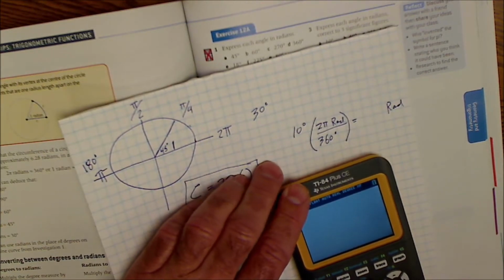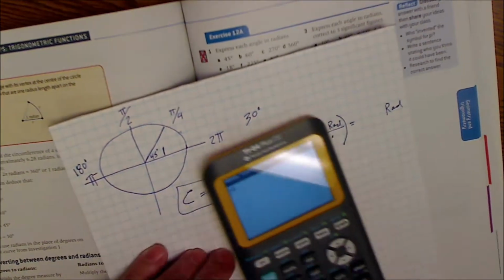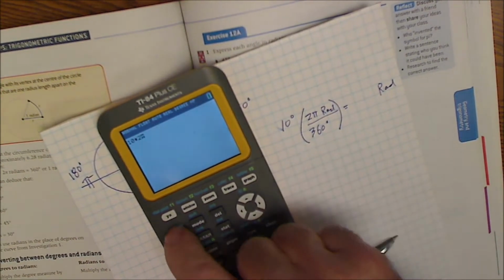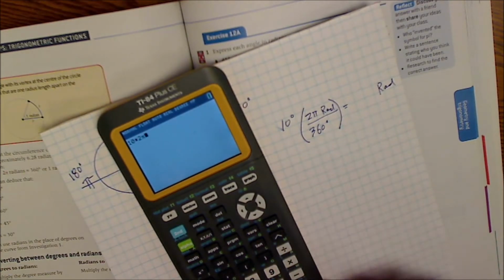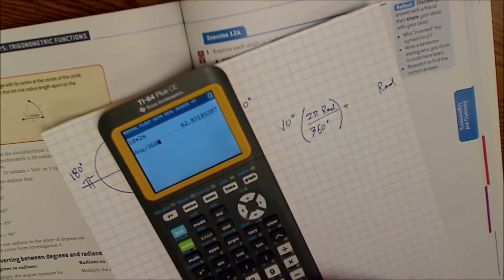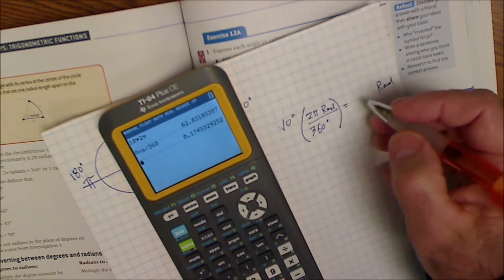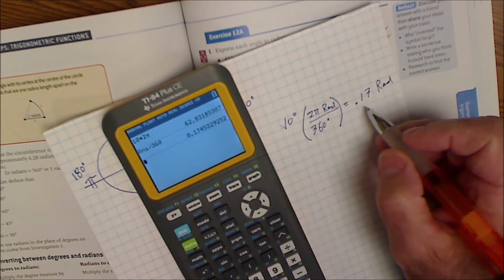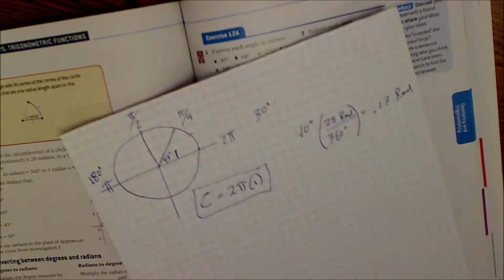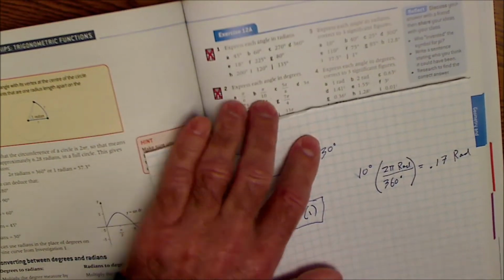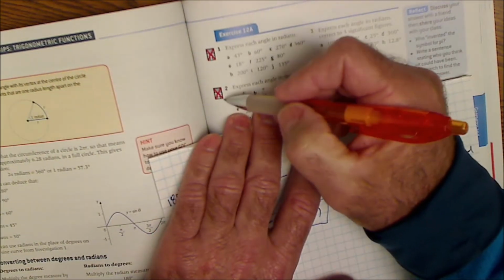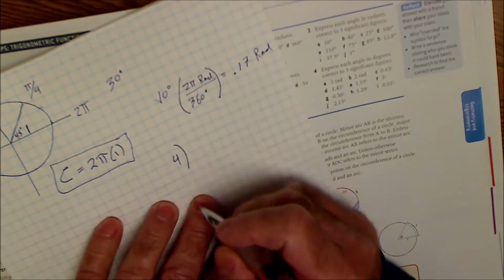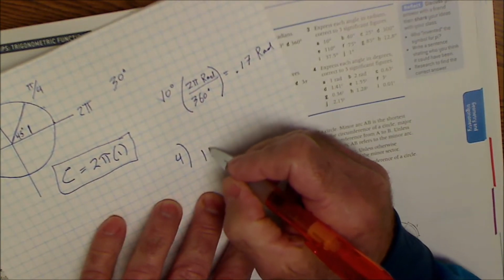So I'm going to take 10, you see that, 10 times 2 pi divided by 360, and I get 0.17 radians. So that's an approximate value because I use the calculator, and it's a radian measure. And lastly, number 4, again, these are exact value because it says no calculator. These are approximate value. So number 4, I start with 1 radian and I want degrees.